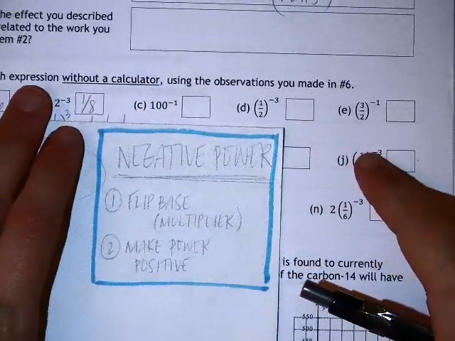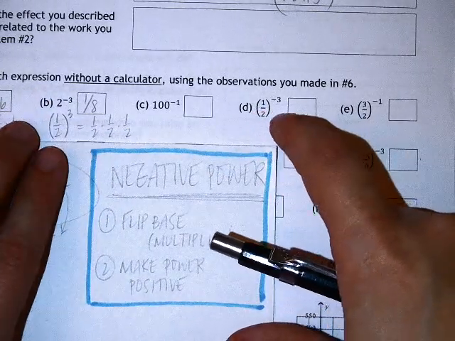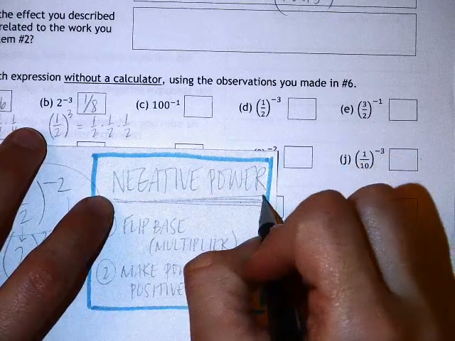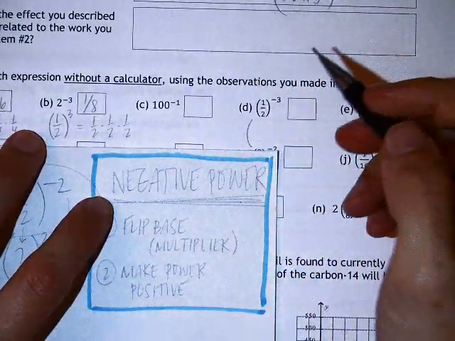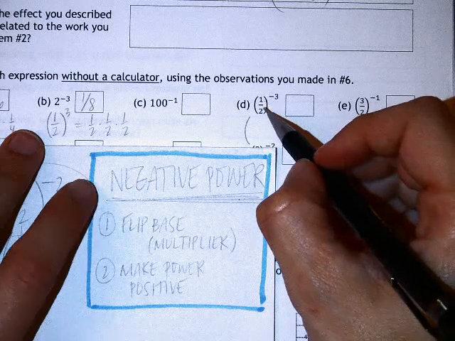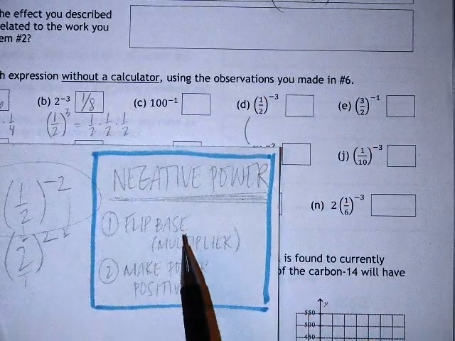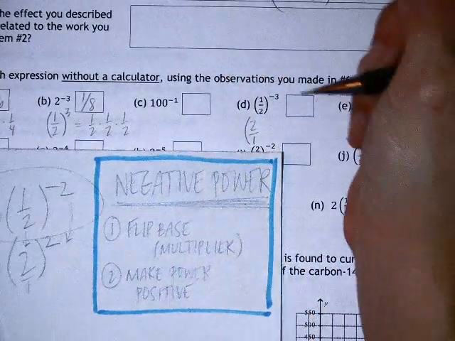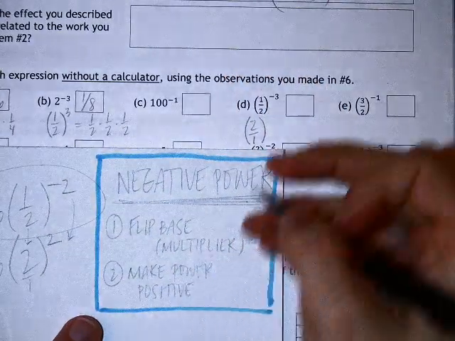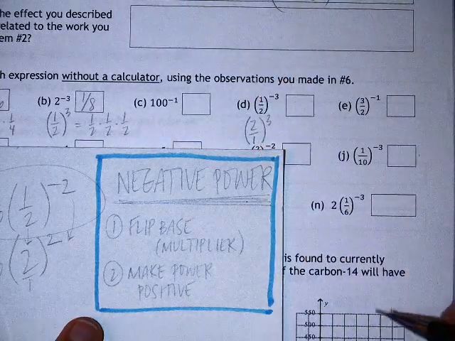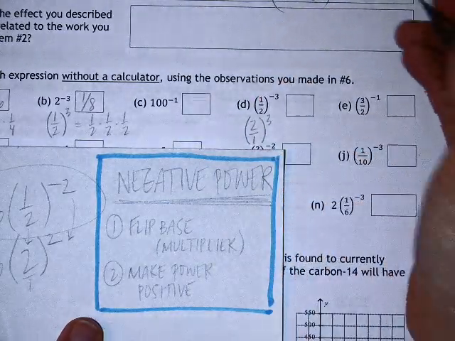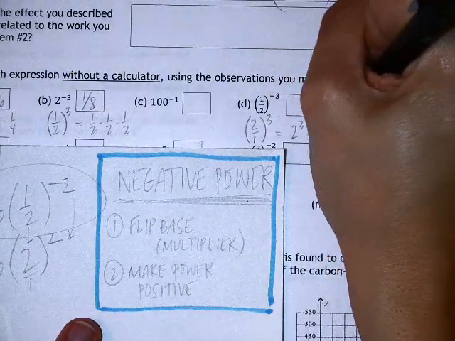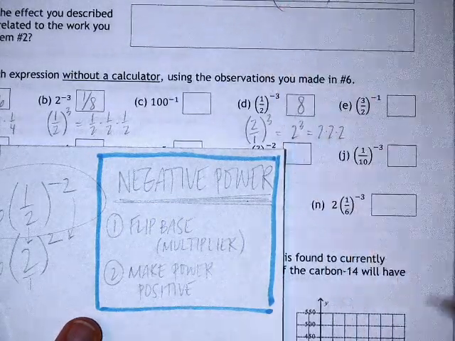By the time you get to some of the more complicated ones, like letter D, hopefully you'll see 1/2 to the power of -3 has a negative power. So again, these 2 rules apply. But notice this time, the base is already a fraction, 1/2. So if the first step here is flip the base, the flip of 1/2 is 2 over 1, or just 2. And then if I make the power positive, that becomes +3. So 2 over 1 to the power of 3, that looks kind of complicated, so maybe just think of it as 2 to the power of 3. Well, that's 2 times 2 times 2. 2 times 2 times 2 is just 8.